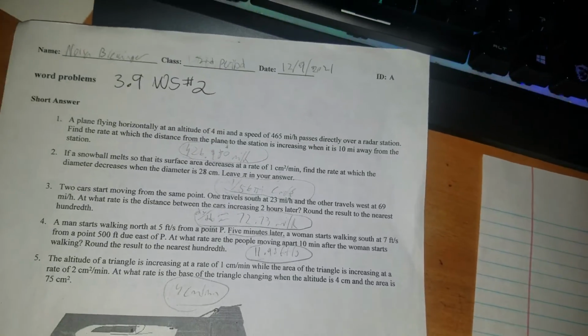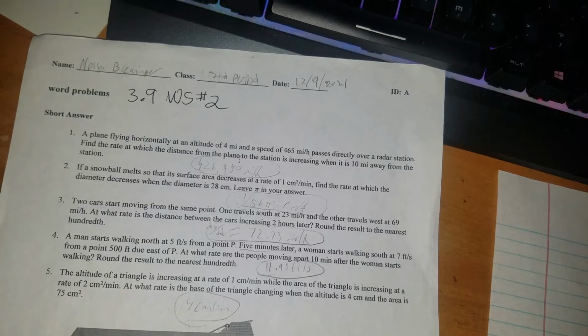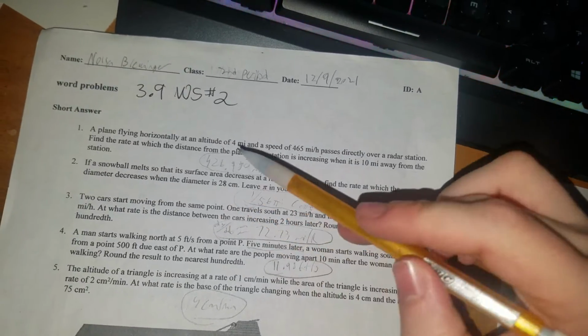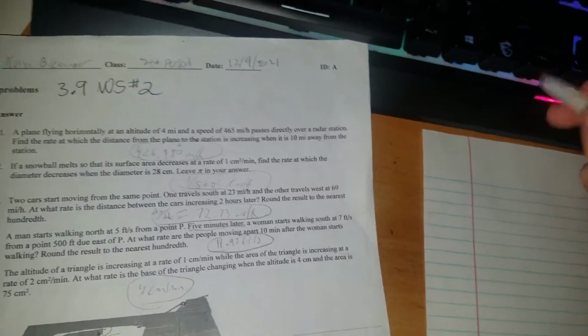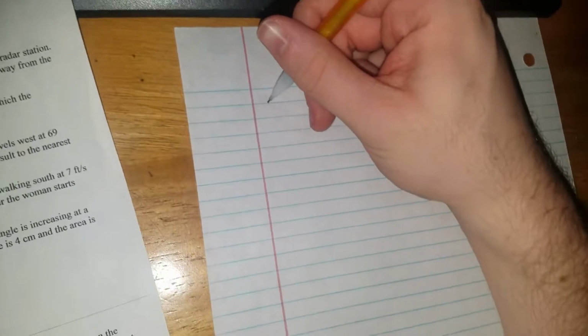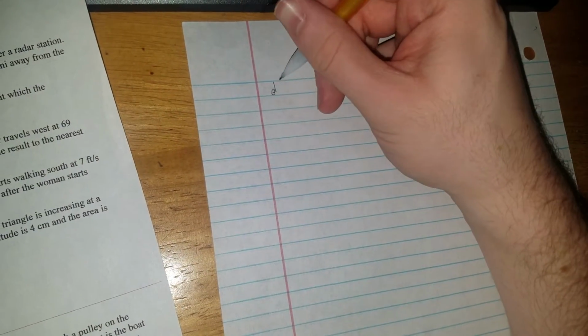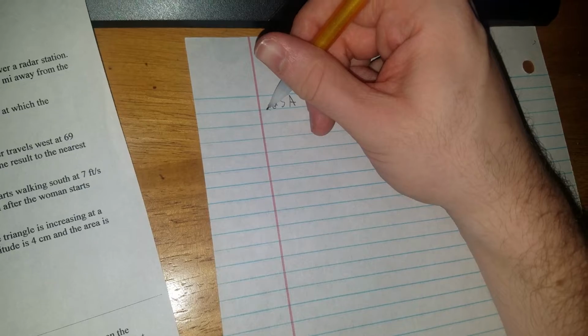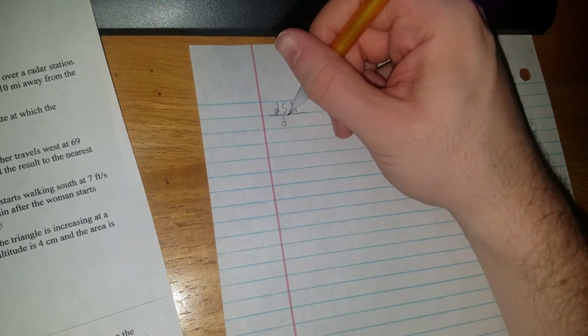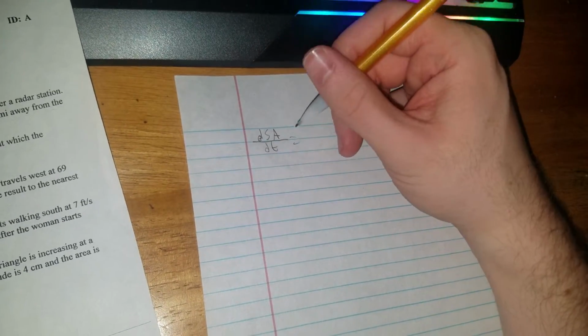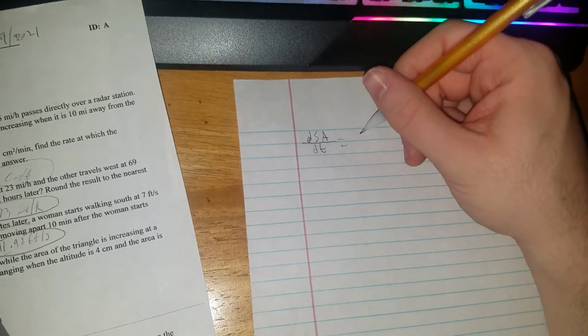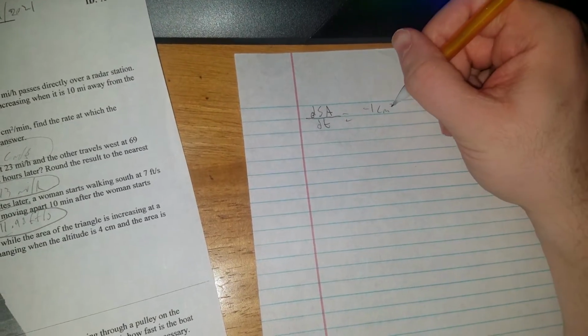So, let's see, what does it give us? It gives us the rate at which the surface area of the snowball decreases. So, the rate at which the surface area decreases, we're going to make surface area SA. So, dSA over dt equals negative 1 square centimeter per minute.